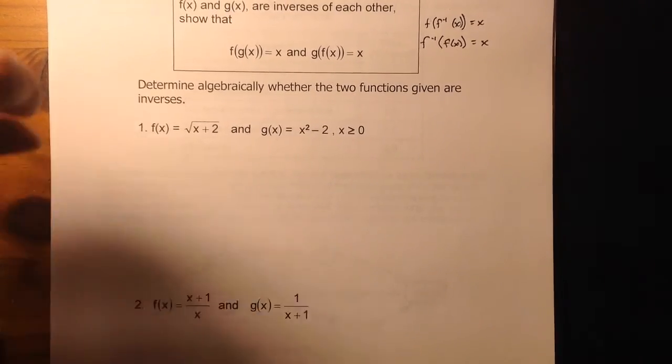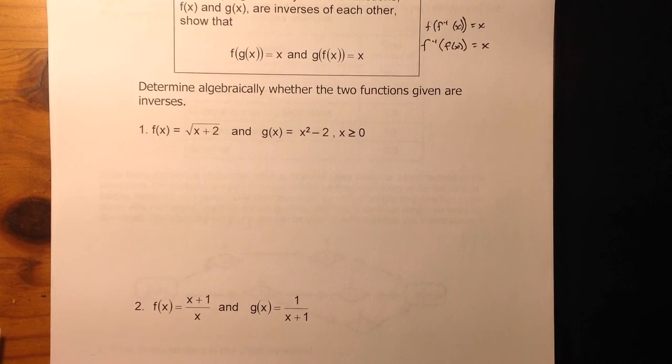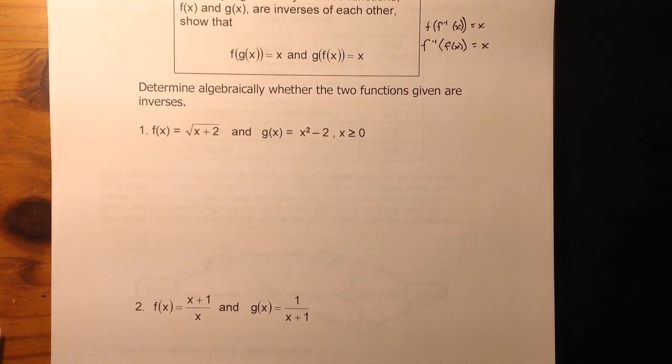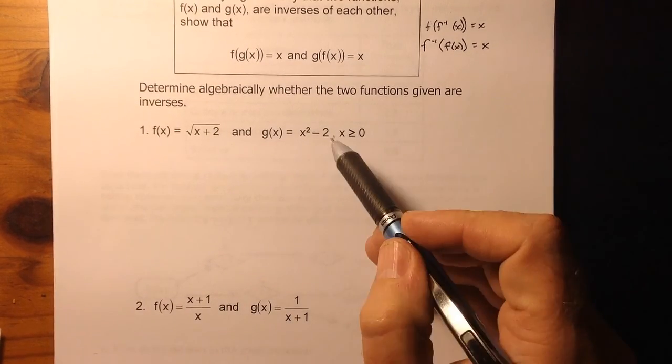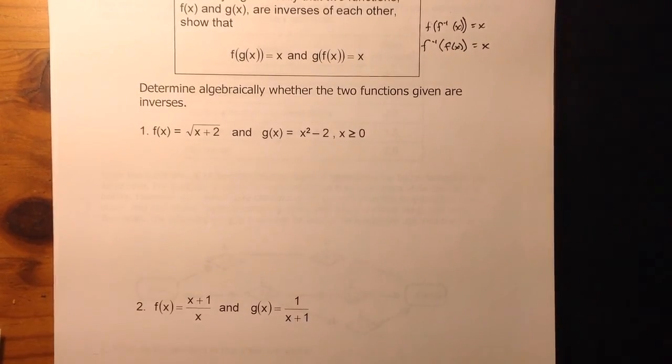Determine algebraically whether the two functions given are inverses. Our first, number 1, says f of x equals the square root of x plus 2 and g of x equals x squared minus 2, and we have a restricted domain there, x greater than or equal to 0. That goes along with what we were talking about in lesson 2, that we restrict the domain so that it does have an inverse.